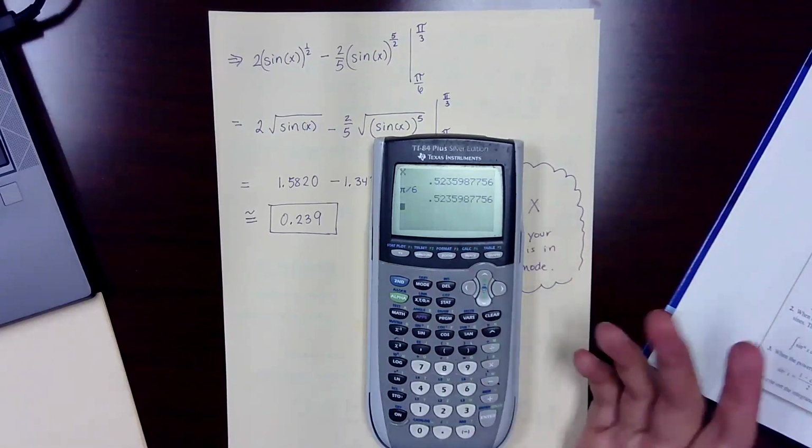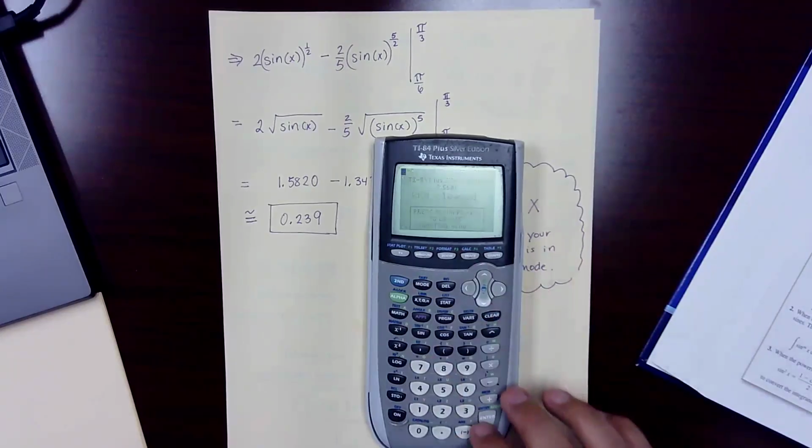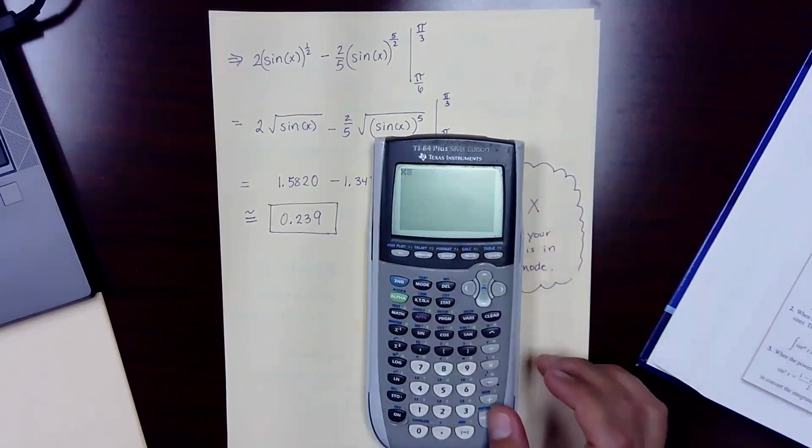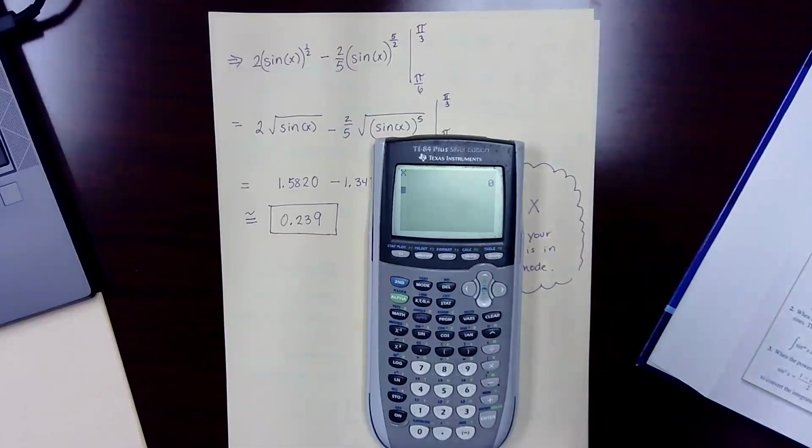So what you might not realize is that if you were to clear the memory of your calculator and you just type x equals, it's stored at 0 as a default. So if you want to set it back to 0, that's fine. But with each and every one of these problems where you have a definite integral, you're going to have different limits of integration. So it doesn't really matter as long as you set the new x value correctly. It'll just overwrite the previous one that was saved.